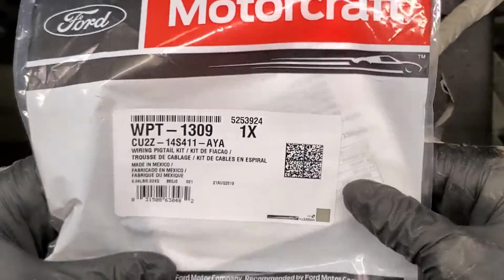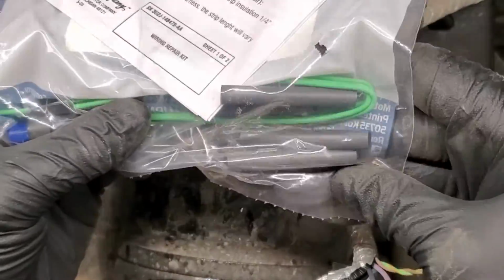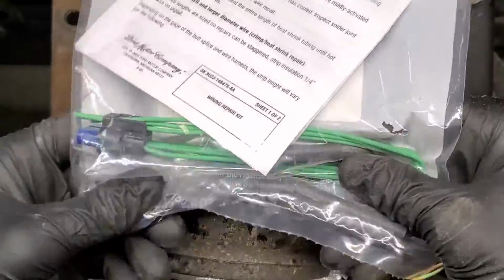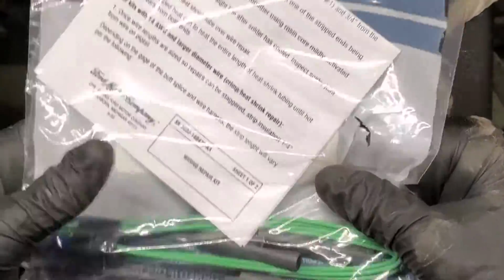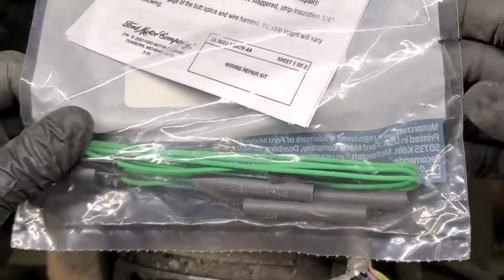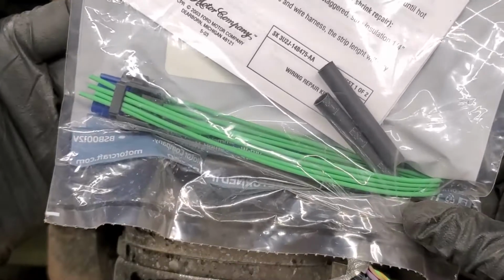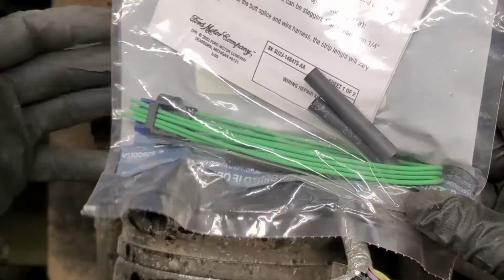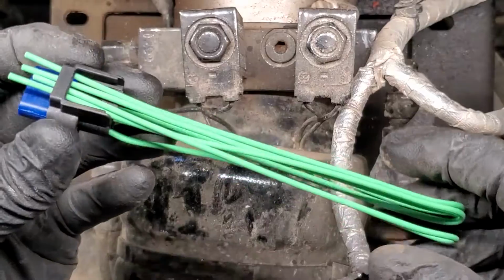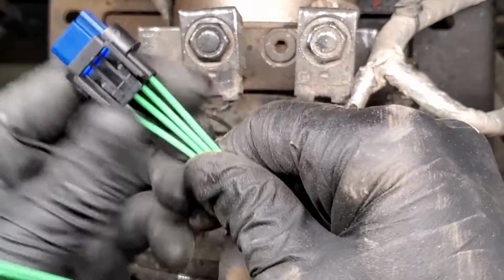All right, new connector. Gonna open it up. Looks like they only gave us the heat shrinks and not the bullet connectors. I don't know why. I always see them do that. But yeah, let me get this out of the bag. Okay, there's the new one.